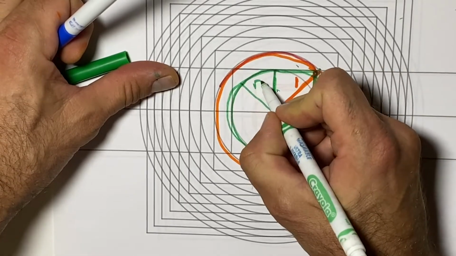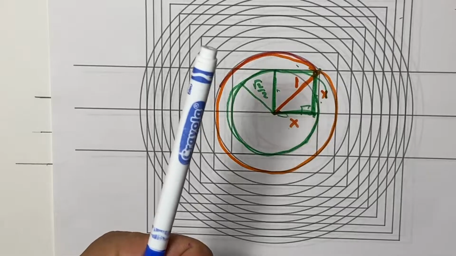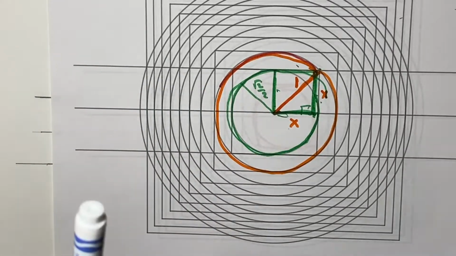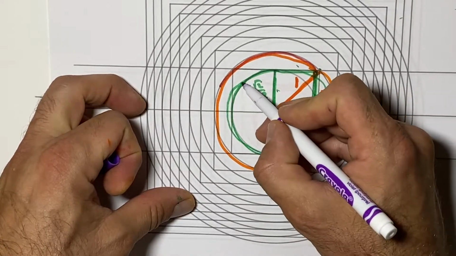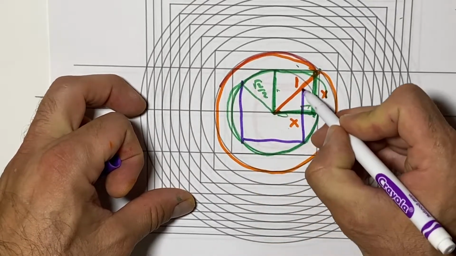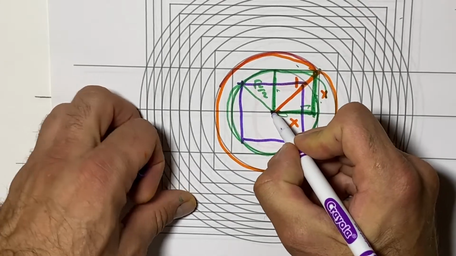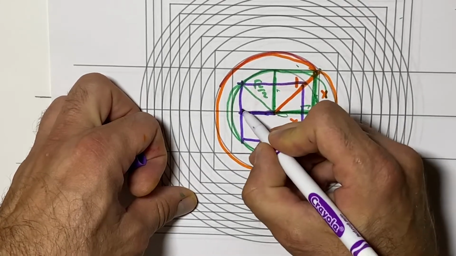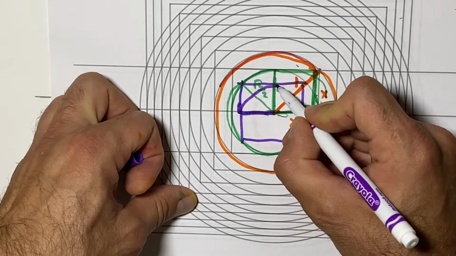We just found it's radical 2 over 2. And we would draw, let's see what color would be useful, I guess I'll use purple. We would draw that square around like we had done when we went outward. And so the radius here would draw a new circle inside.